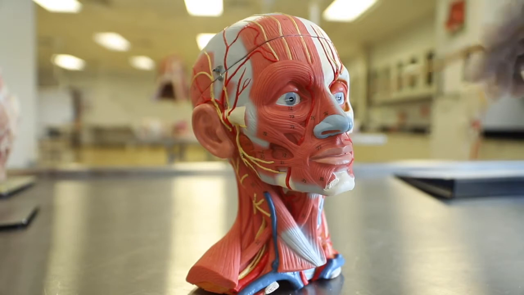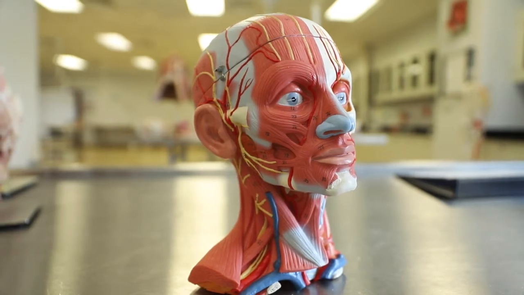Today inshallah we will talk about the muscles of facial expression, their innervation, and the blood supply of the face. As we know, this group of muscles is called muscles of facial expression because they express our feelings or behavior, reflect our feelings, or interaction with the environment.